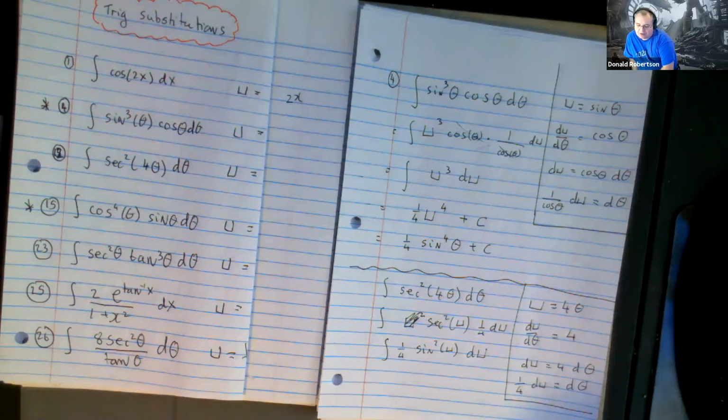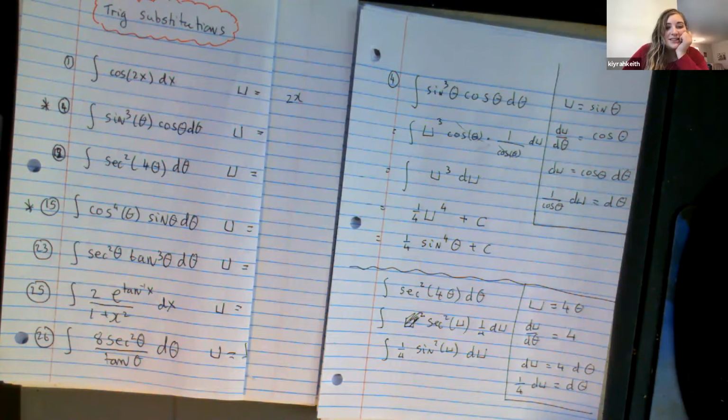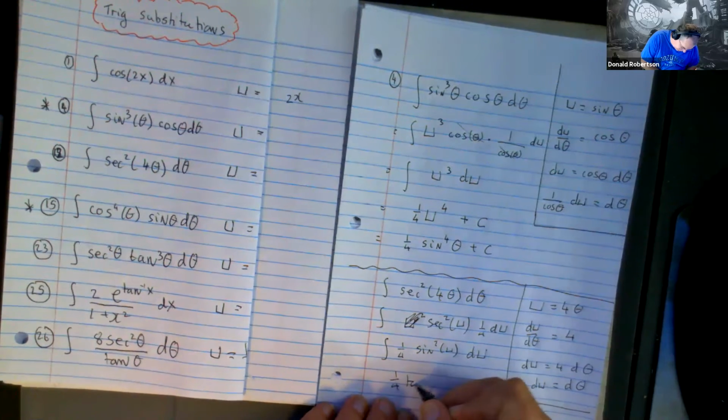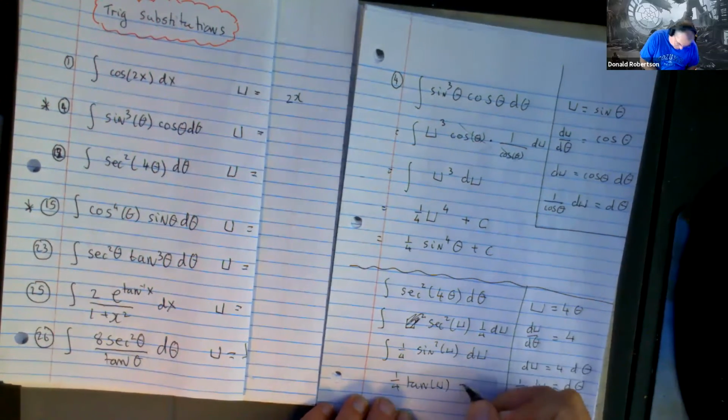And although that might look ugly to you, isn't that a standard integral, one that was in a table that I accidentally threw away? So you're going to have to tell me, what is the integral of secant squared? It's tangent. So you get 1/4 tangent, and then you add C.